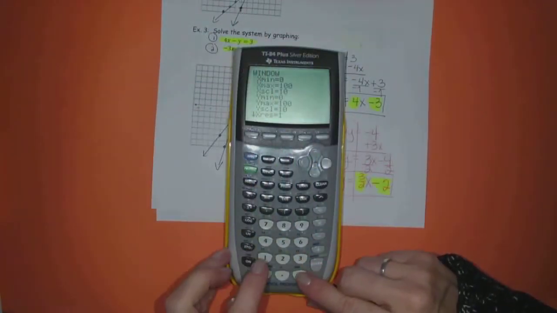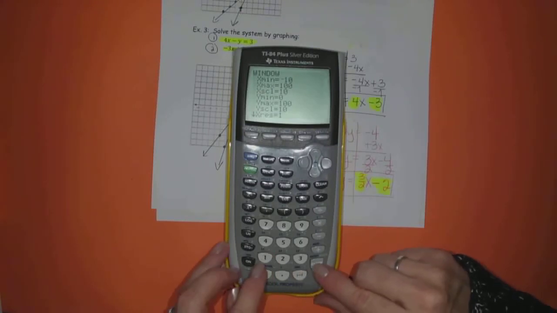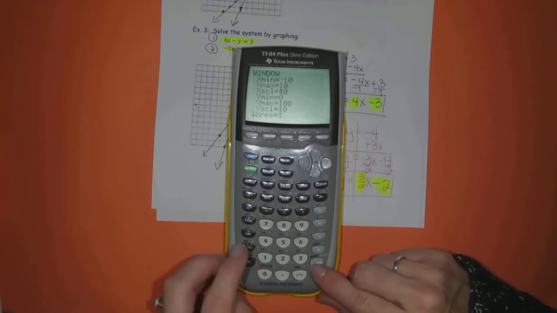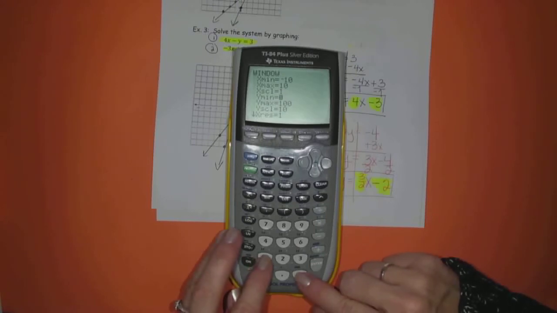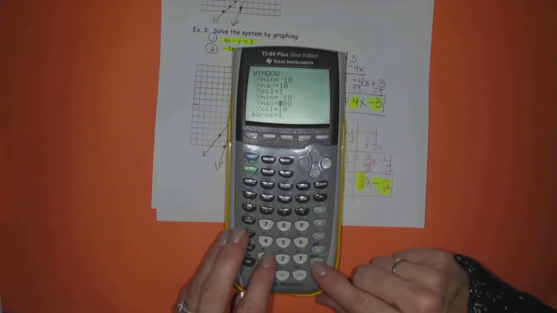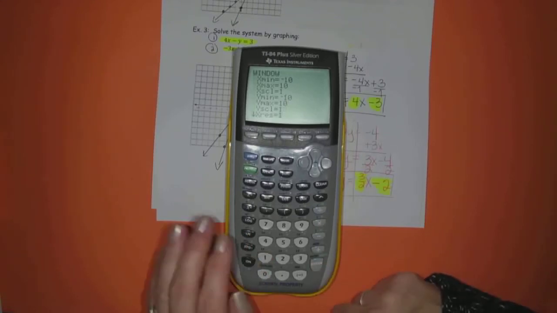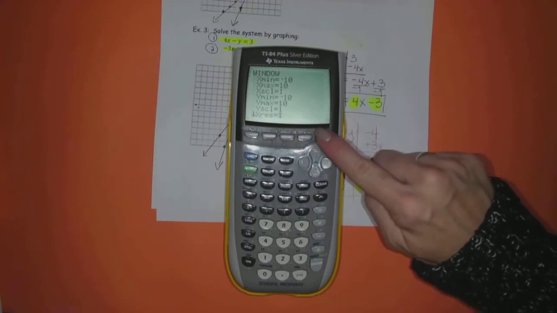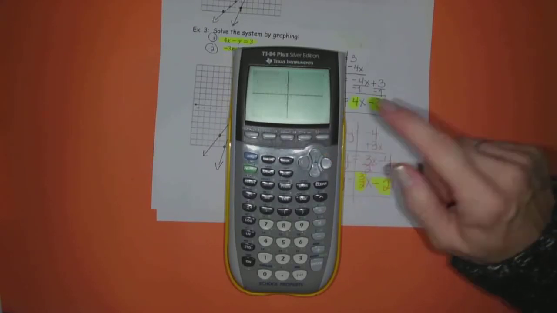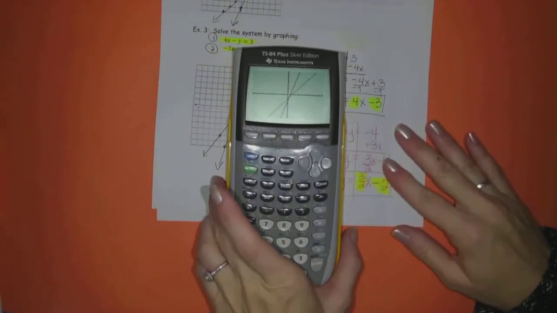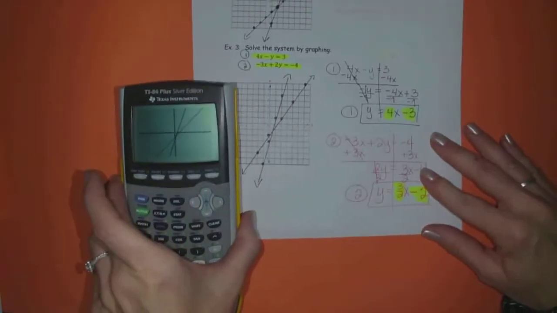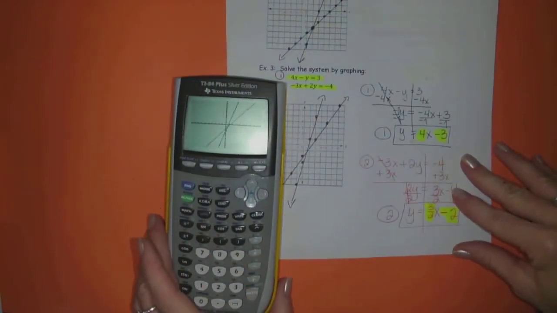I want your x min set at -10. I want your x max set at +10. And I want your x scale set at 1. I want your y min at -10, your y max at +10, and your y scale at 1. Once you have your window set, press graph right here on your upper right corner, and hopefully we have the same two lines that we have. If you look at the graph here and you look at the graph here, they look the same.